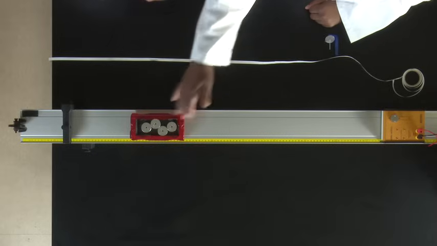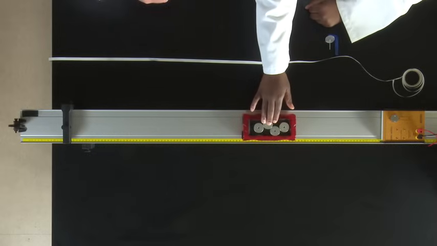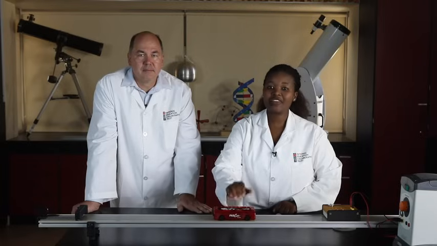There's a very neat way of doing this. The trolley carries all the mass pieces which are not hanging from the mass hanger. Take a look and see. In this way, the total mass of the accelerating system remains constant. Okay, that's it. We are ready.